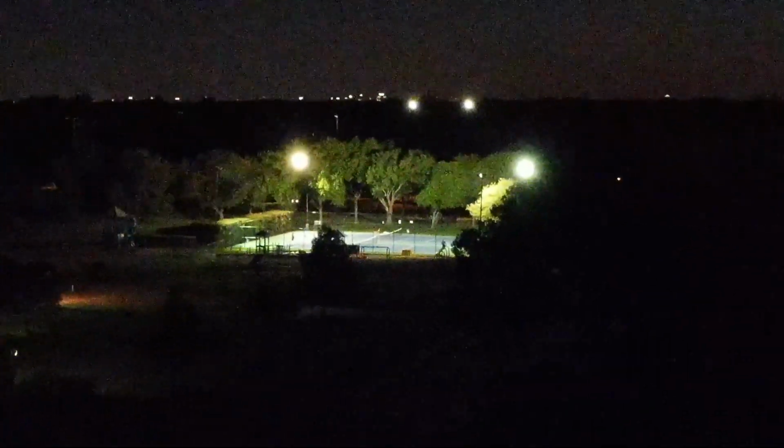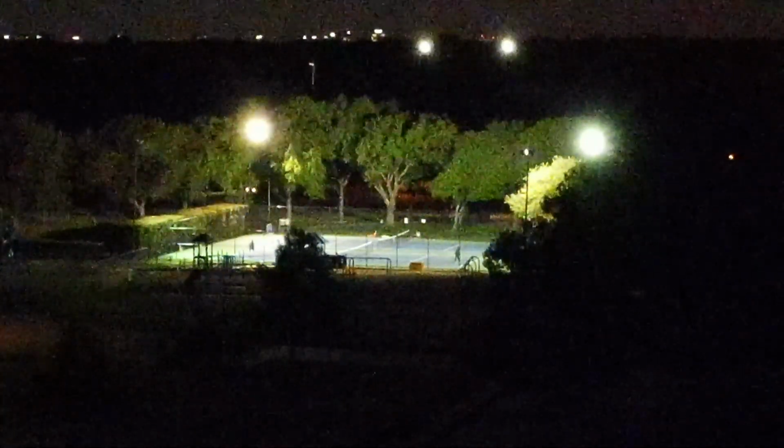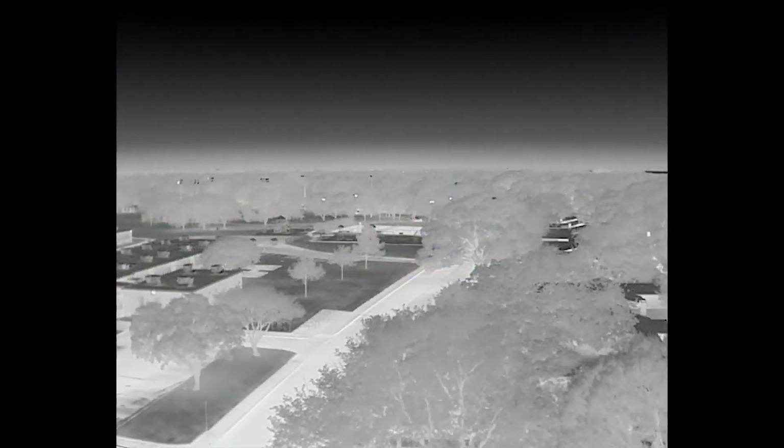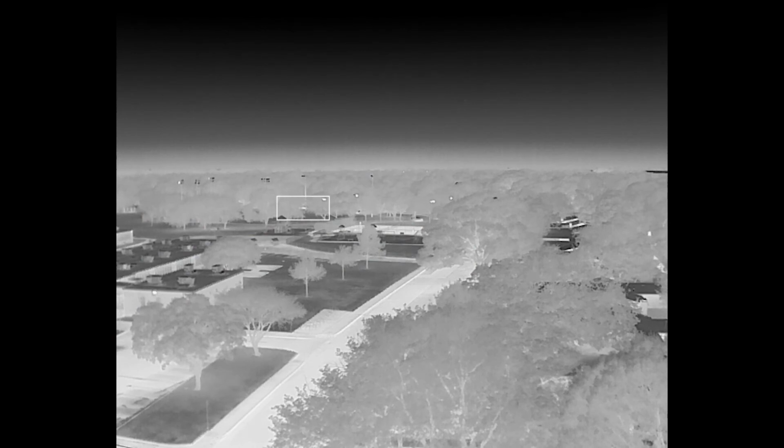Here we have a visual zoom test. Switching to thermal. Please focus on the rectangle. Did you see the car at a distance of 1,200 feet? Please focus on the new rectangle. You should be able to see the tennis players. They are at a distance of 700 to 800 feet away.